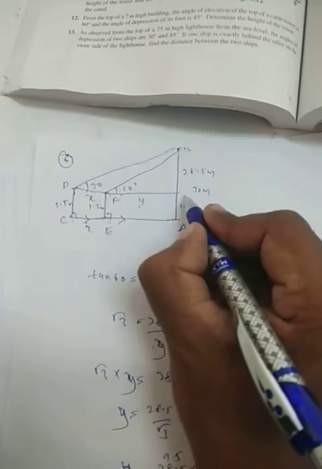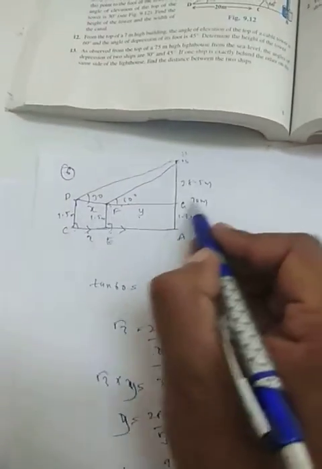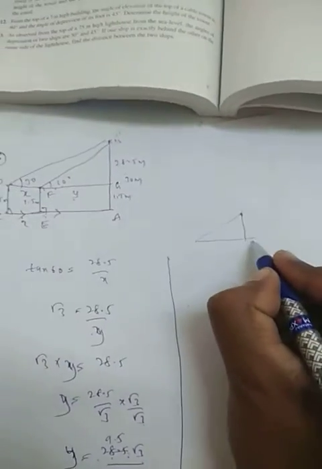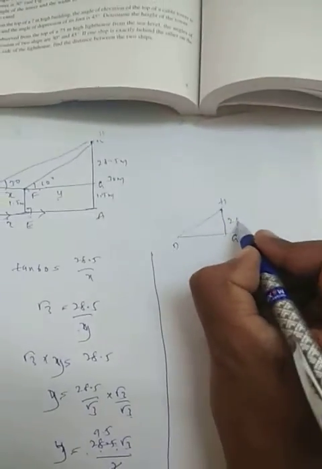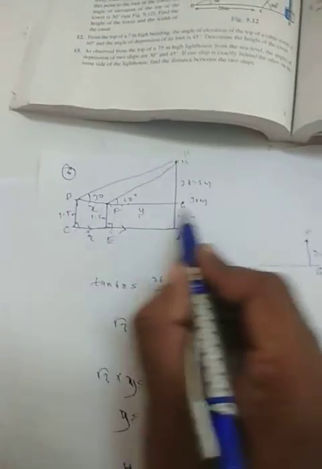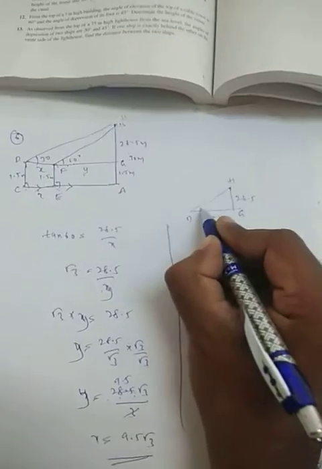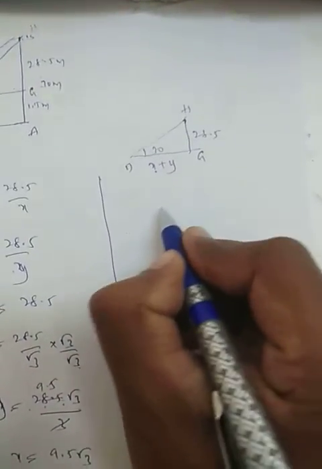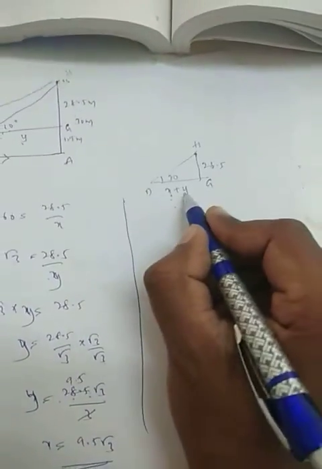And the next figure, a rough sketch I am drawing here. Let us take this as A, B, C, D, E, F, G, and H also you take. So I am taking this figure, G, H, D. What about this value? 28.5 meter. And what about this value? x plus y. What I want is x from this. So what is the angle here? 30 degrees. Let us see what I am going to do. Here I need to get the relation between these two values. Already I have the value of y, I can put it there.